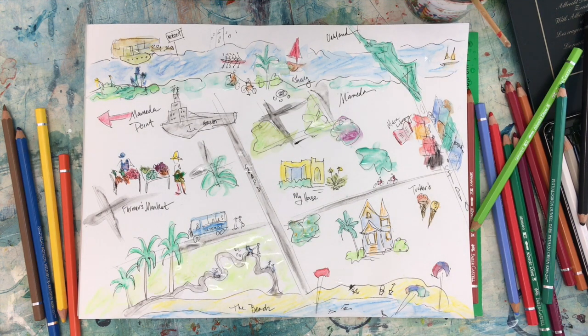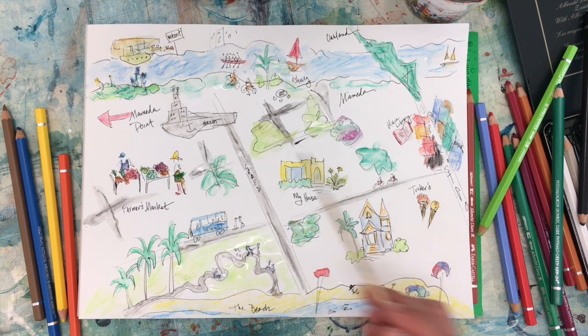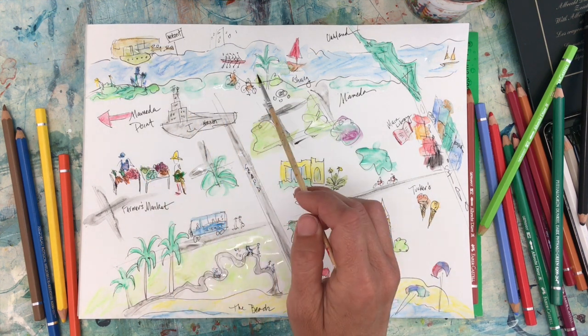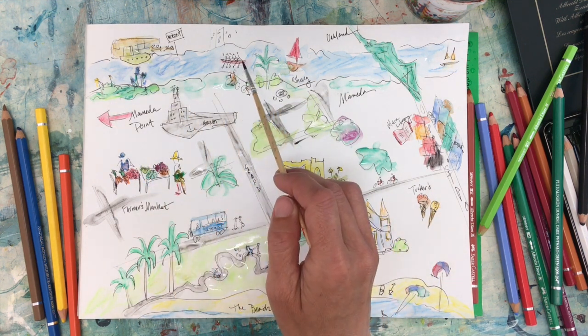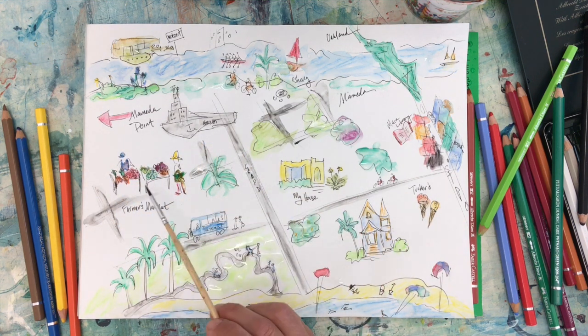So that's my map of Alameda. I've included my house, a typical sort of Victorian house, the beach and all the things people like to do at the beach, Tucker's and the library, Park Street, of course, the bridge, the estuary and the path along here. Here's a little dragon boat, and here's the Hornet out at Alameda Point, the farmer's market here. Got an AC Transit bus, all the little things that to me say Alameda.